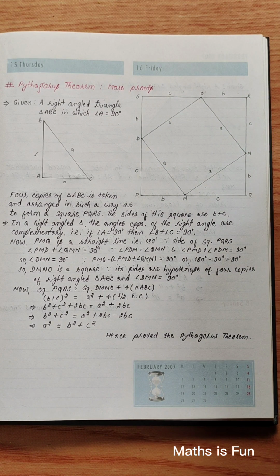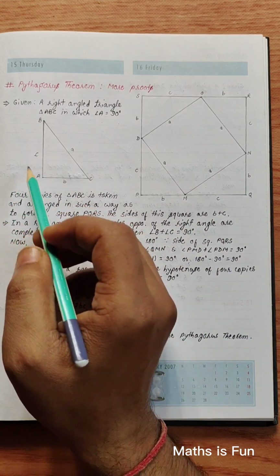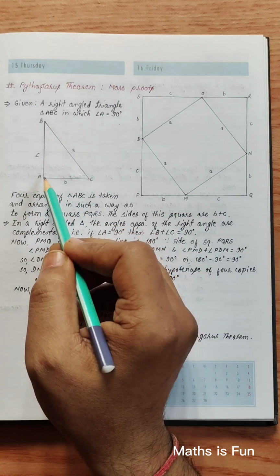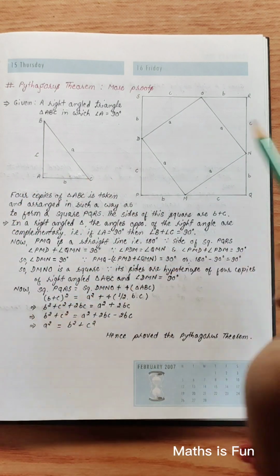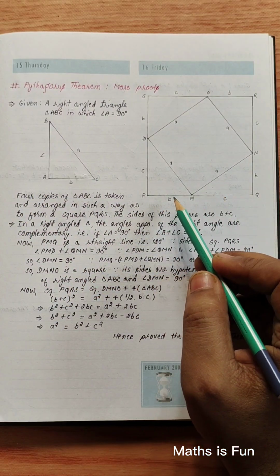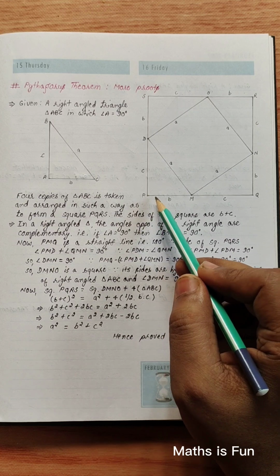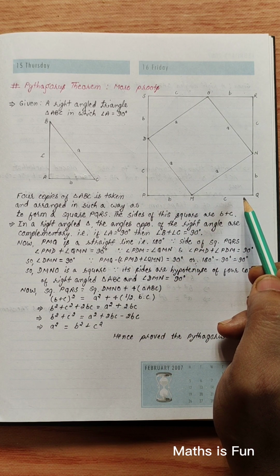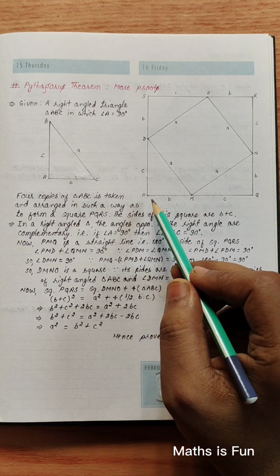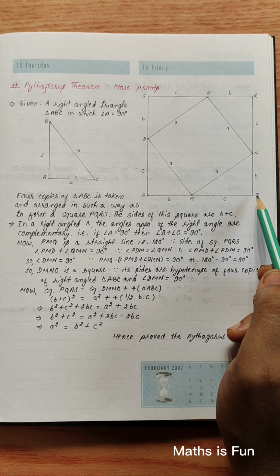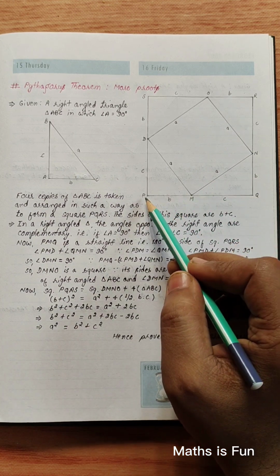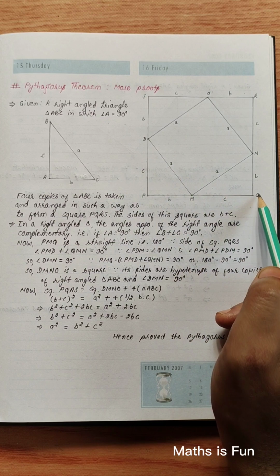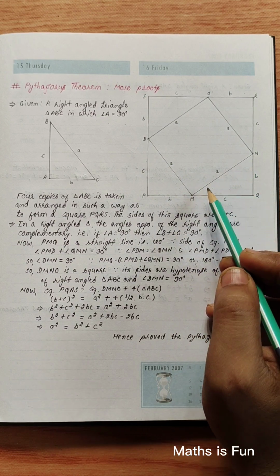In a right angle triangle, the angles opposite of the right angle are complementary. So you can see that in this right angle triangle, if this is 90 degree, then the sum of B plus C is also 90 degree. Now in square PQRS, PMQ is a straight line, that is 180 degree. Why is this? Because PQ is a side of the square PQRS. So PMQ is a straight line. Then angle PMD plus angle QMN equals 90 degree.